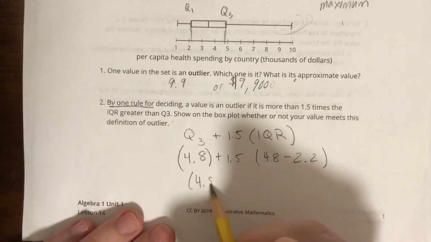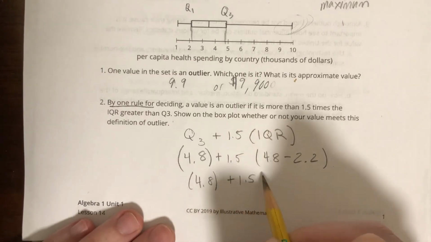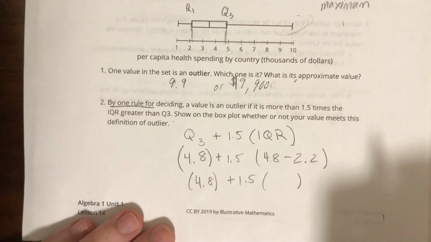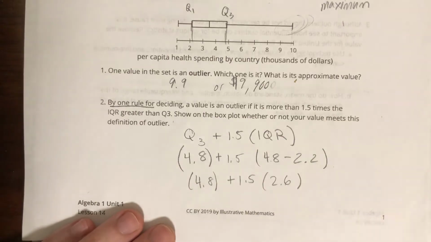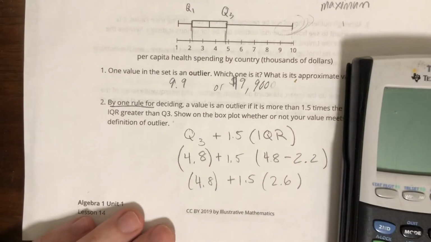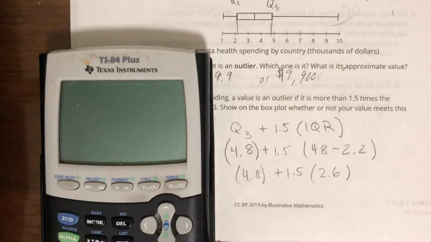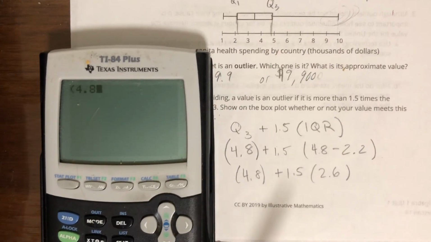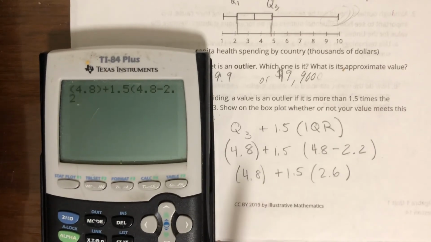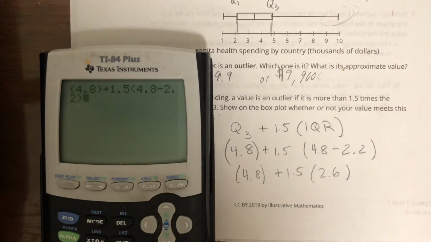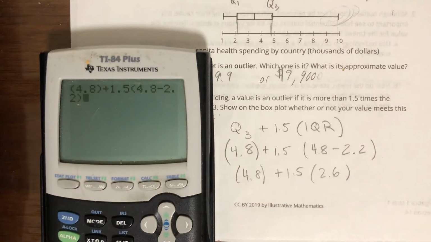All right, then I got 4.8 plus 1.5 times this simplified, which is 2.6. Now I'm going to put all that into my calculator. I really could have put it all in at first, so I'll do that now just to show you that you can. I don't need this parentheses up front, but it's always good practice to put parentheses, maybe more than you might need. It's never too much unless you do it incorrectly. All right, so I'm getting 8.7 for my IQR.